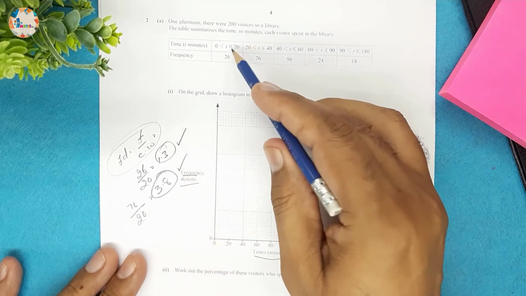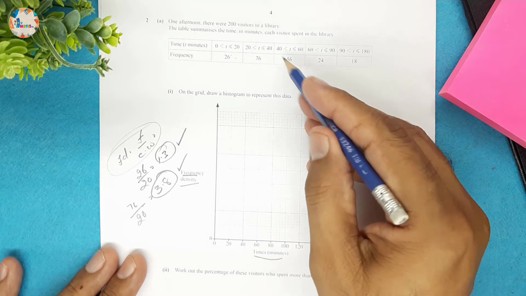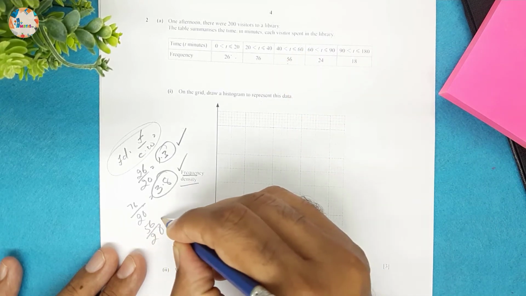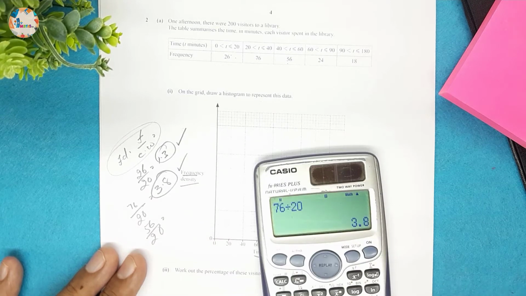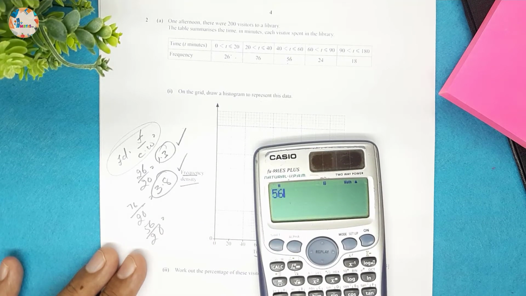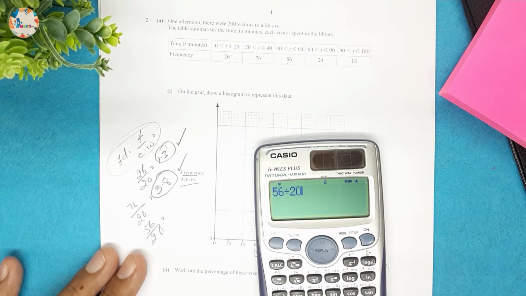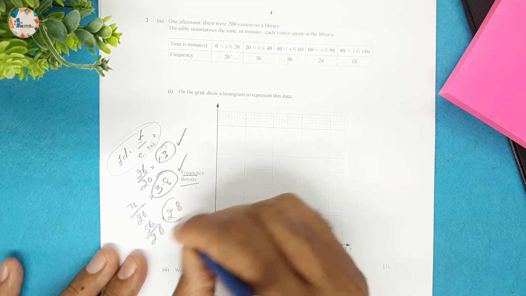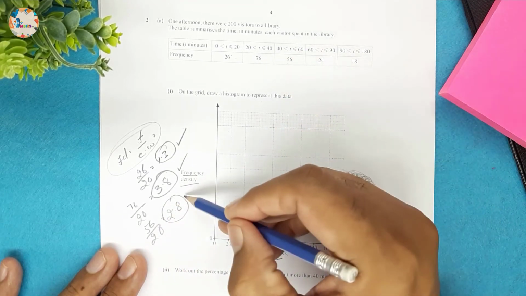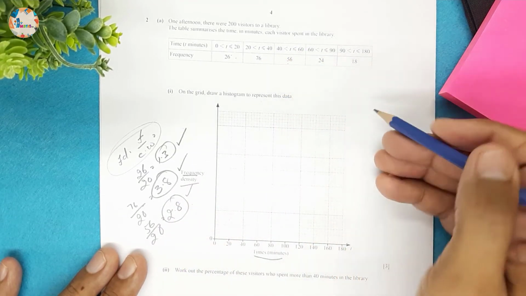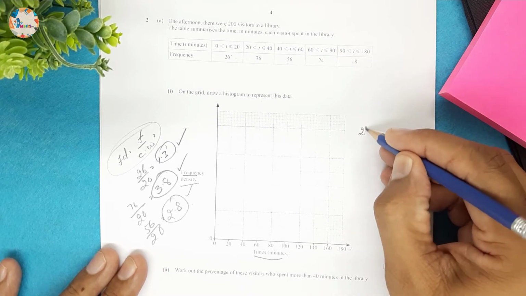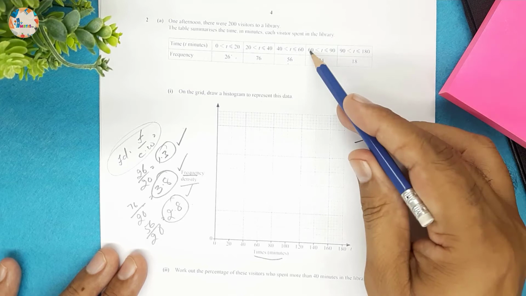1, 2 done, and 56 divided by 20. 56 divided by 20 is equal to basically 2.8. So this will be 2.8. 3 also done. Then fourth one, I will calculate over here. So this will be 24 over this is 30.